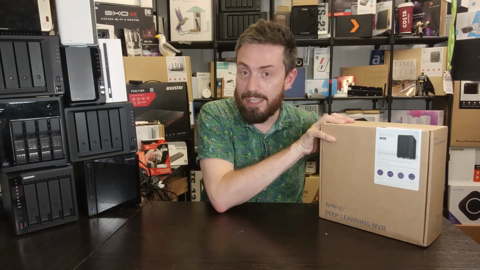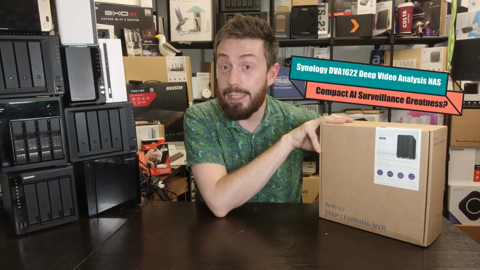Hello and welcome back. Today I want to talk about a NAS that I have referenced on the channel quite a few times, but this is the very first time we've seen it here in the studio. This is the Synology DVA1622. It is their surveillance optimized 2-bay NAS.